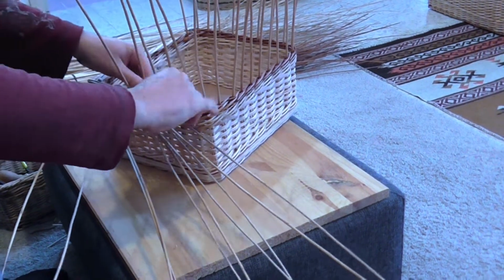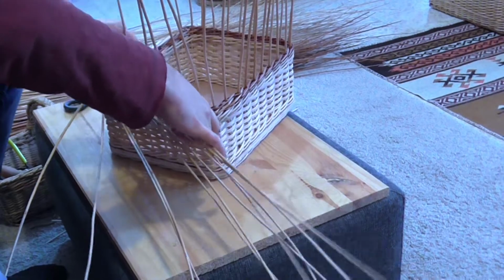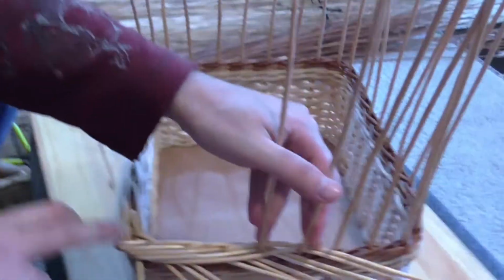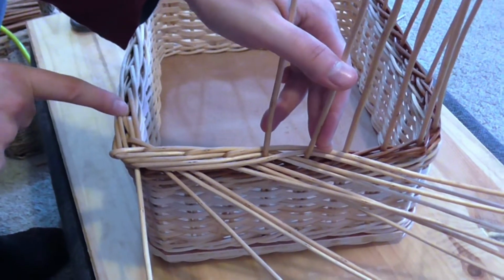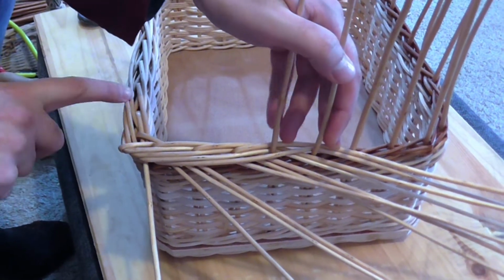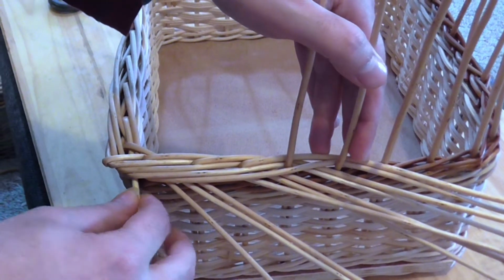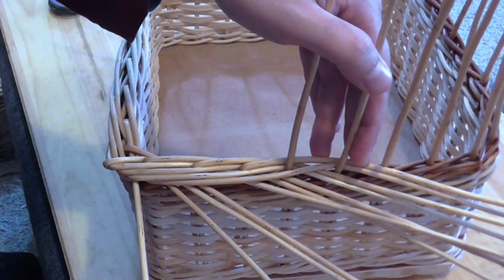Okay, so let's look at what we have here. First of all, in the corner here, this last upright before the corner, all it does is just goes down behind 1 like that, and it stays here.